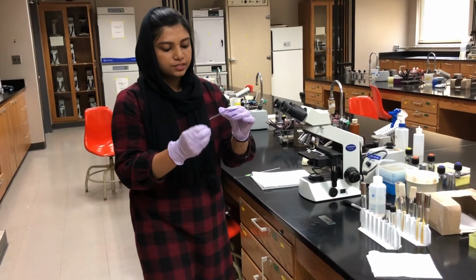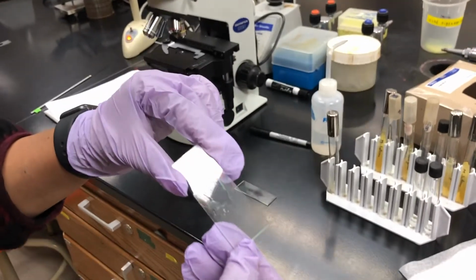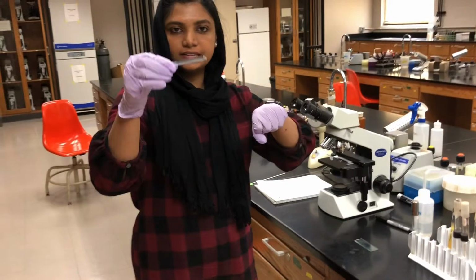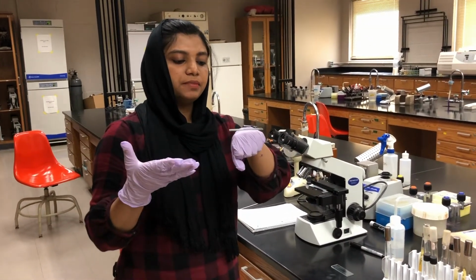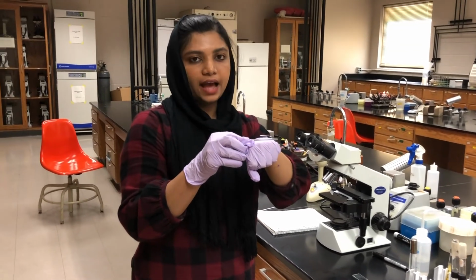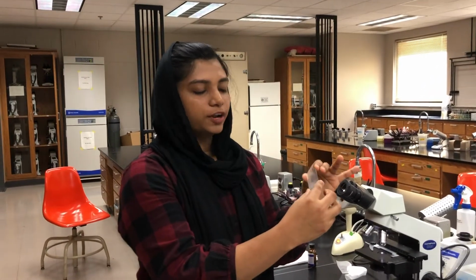And now you guys could see the slide, it's still not air dried. For easy air drying, you could place the slide on your hand, so the temperature from your hand can make it dry more easily, and after drying you could add the stain. Now the slide is air dried. Now I'm going to heat fix this.